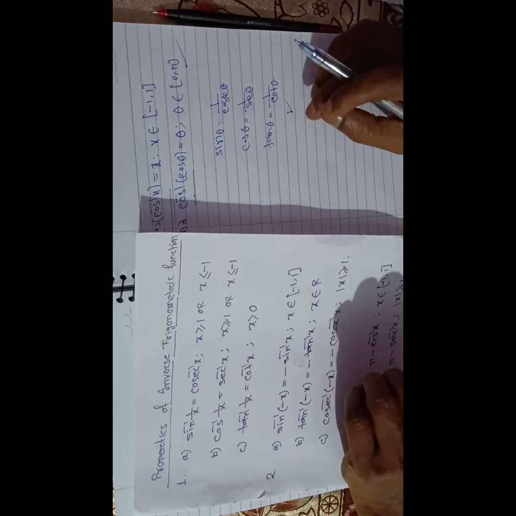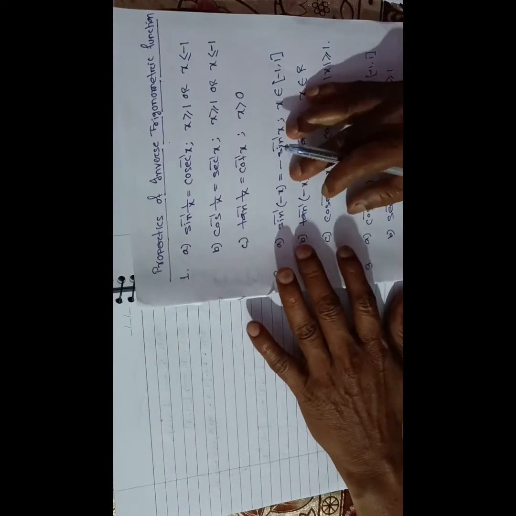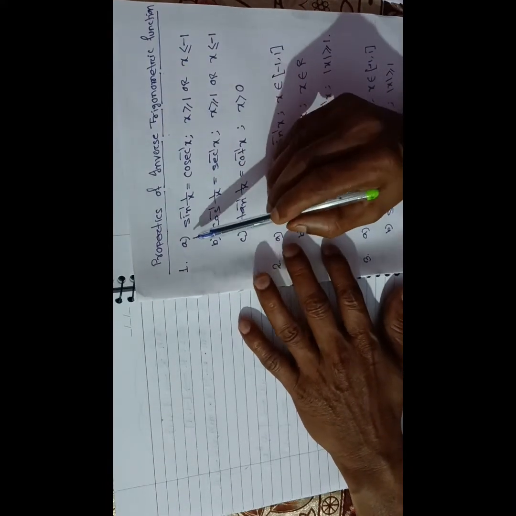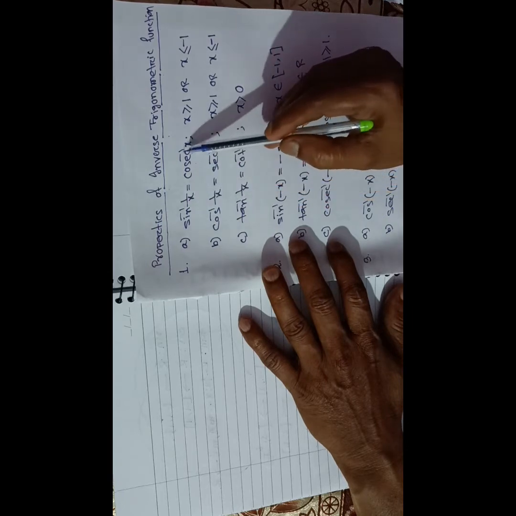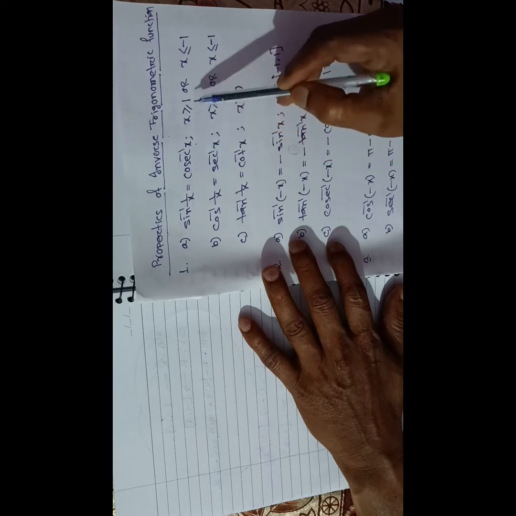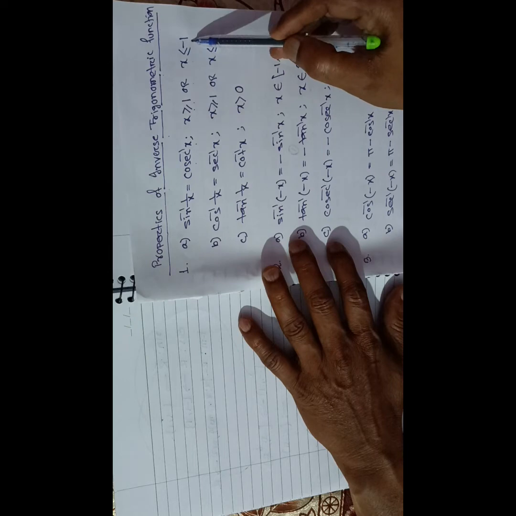In case of inverse functions also, we get a similar property. Number A, sin inverse 1 by x is equal to cosec inverse x, where x is greater than or equal to 1 or x is less than or equal to -1.